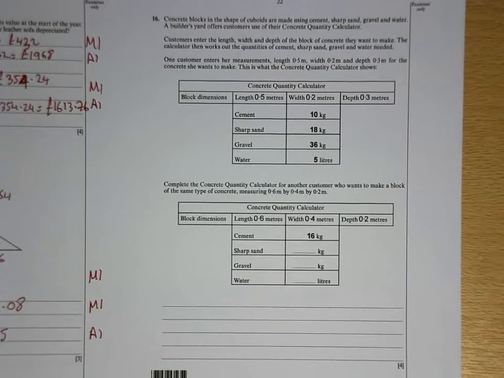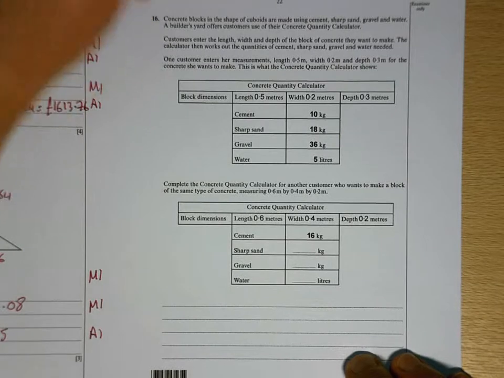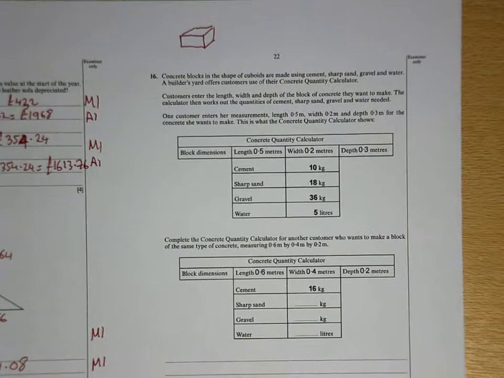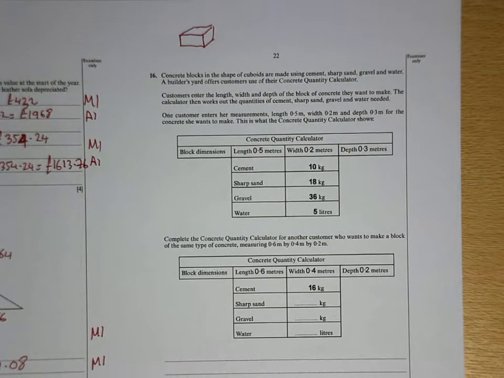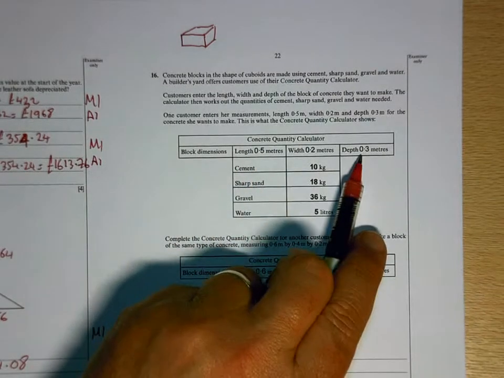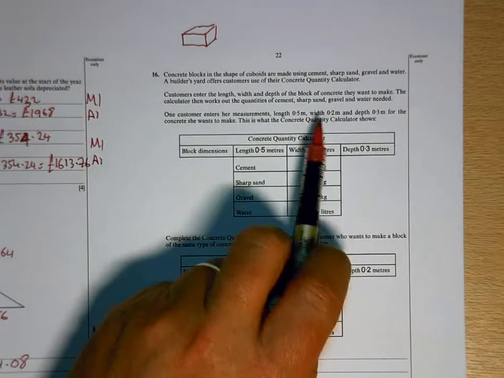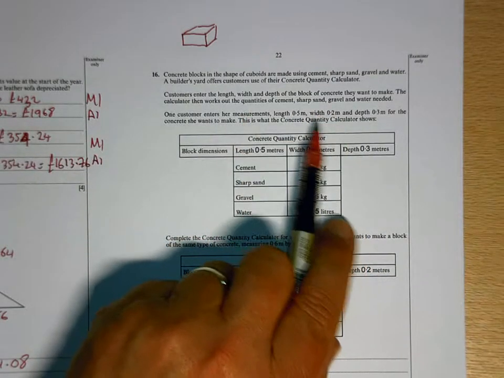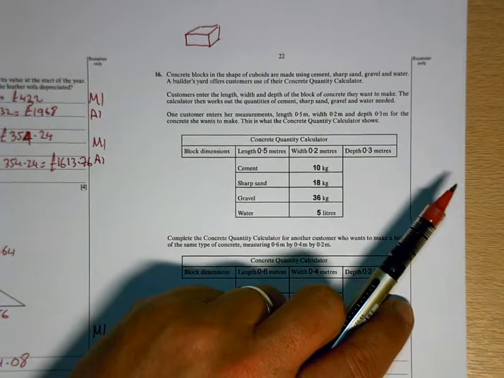So concrete blocks in the shape of cuboids, so the concrete blocks look like that. Oops, that wasn't very good, was it? It didn't fit on the page. So you've got your cuboid concrete blocks made using cement, sharp sand, gravel and water. A builder's yard offers customers use of their concrete quantity calculator. Customers enter the length, width and depth of the block of concrete they want to make. The calculator then works out the quantities of cement, sand, gravel and water needed.